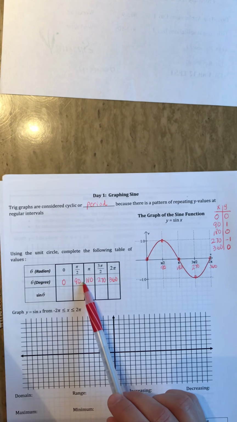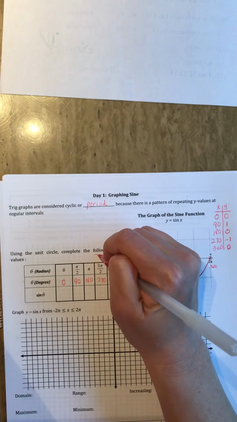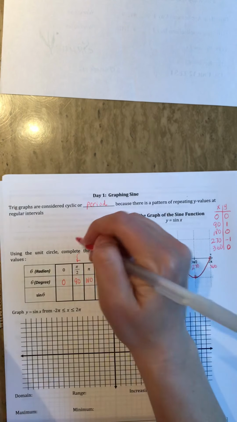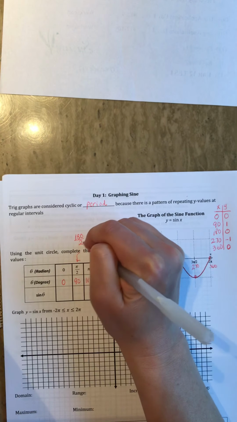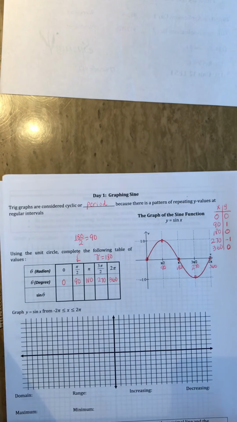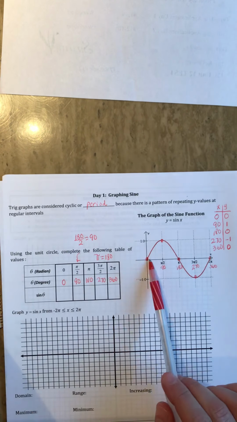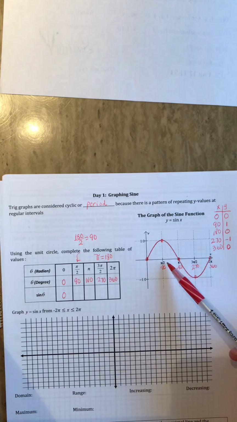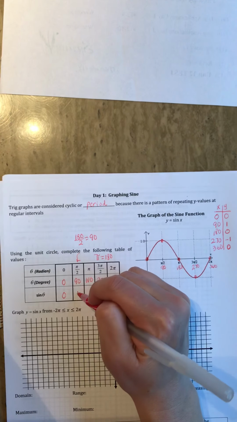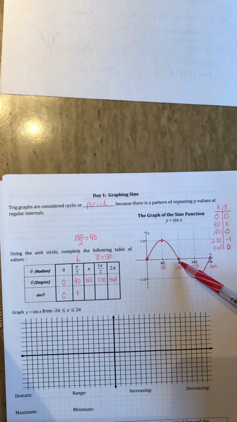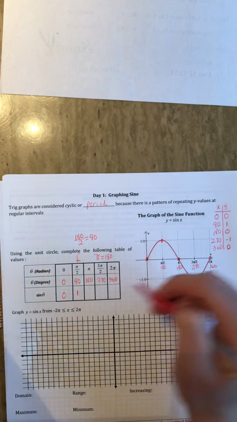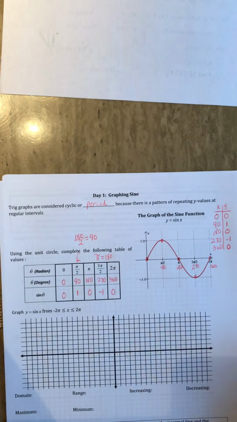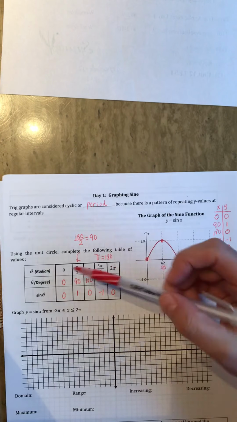And we did talk about converting radians to degrees. Whenever you want to convert radians into degrees, you know that pi radians is equal to 180. So if you wanted to convert pi over 2, it'd be 180 divided by 2, which is equal to 90. Okay, so we know at 0 degrees, sine theta is 0. We know at 90, sine theta is equal to 1. We know at pi, which is 180, sine theta is back down to 0, then -1, and 0.